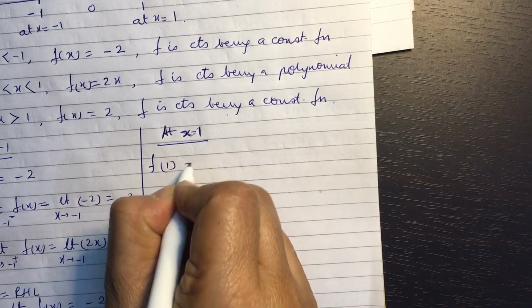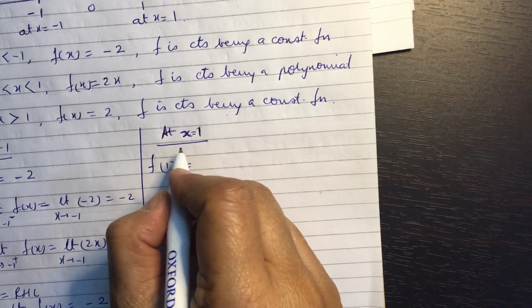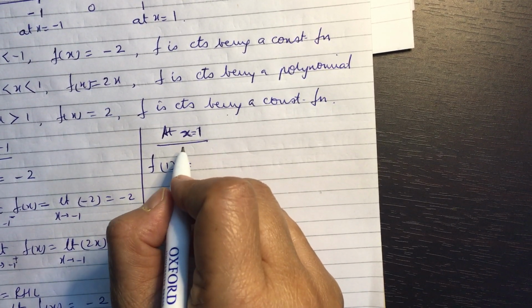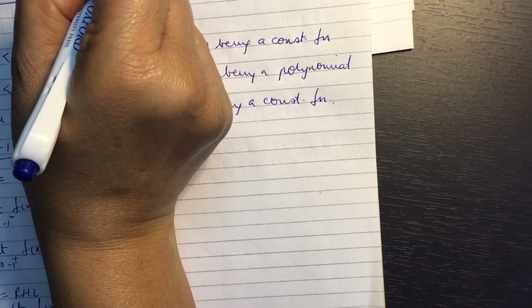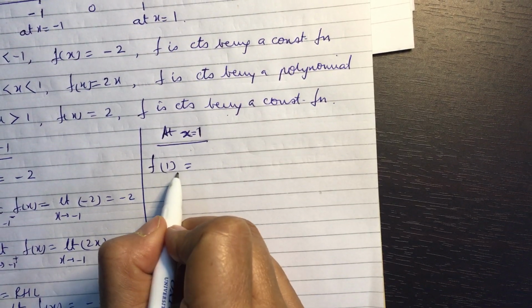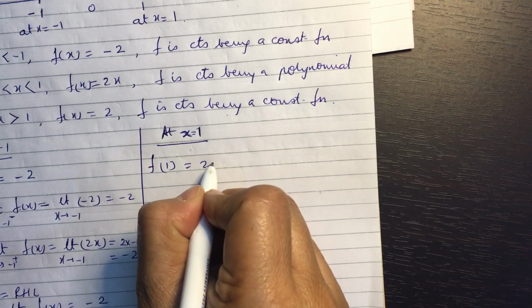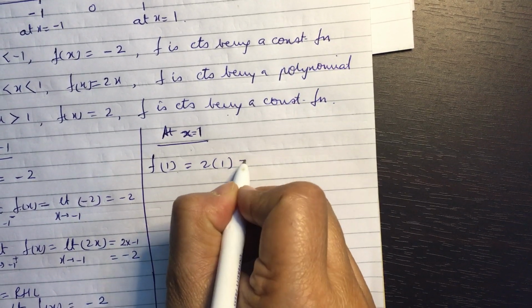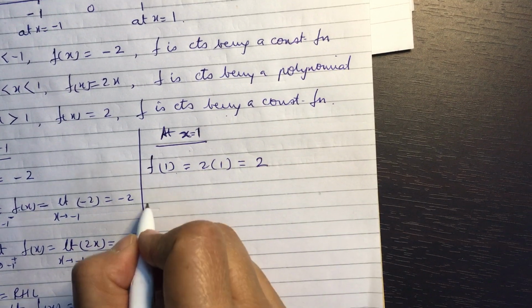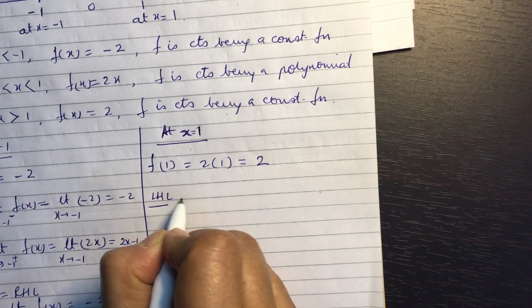f of 1 is equal to 2 of 1, which is equal to 2. Now left hand limit.